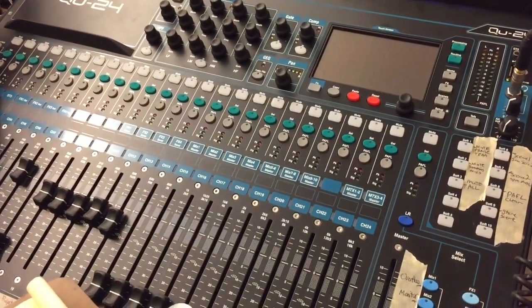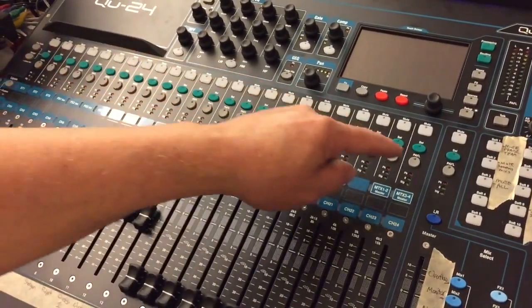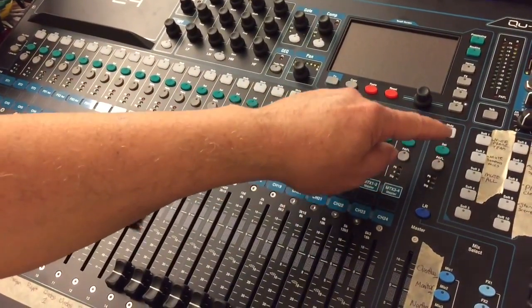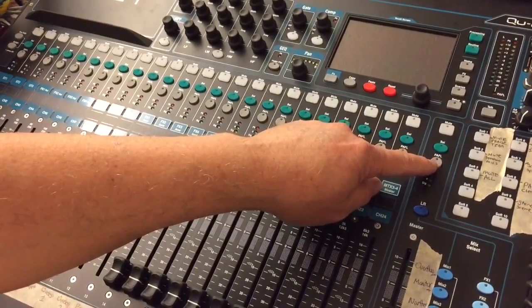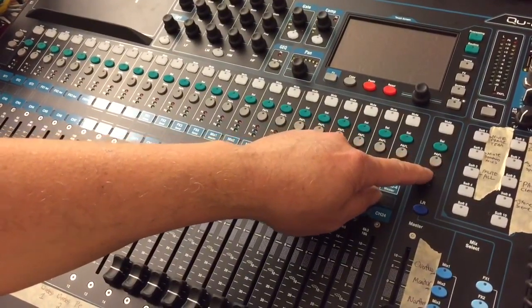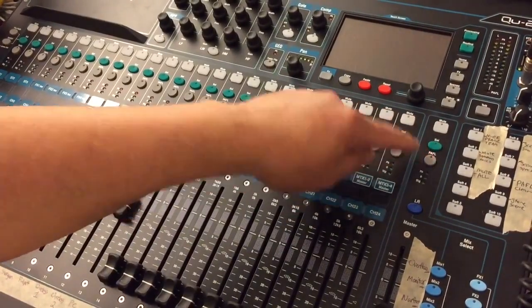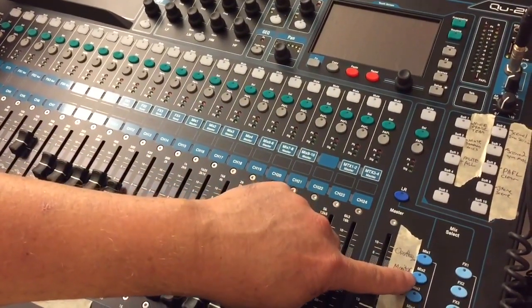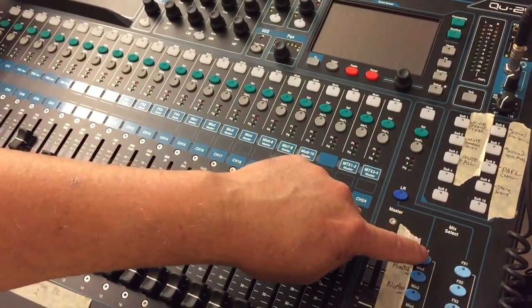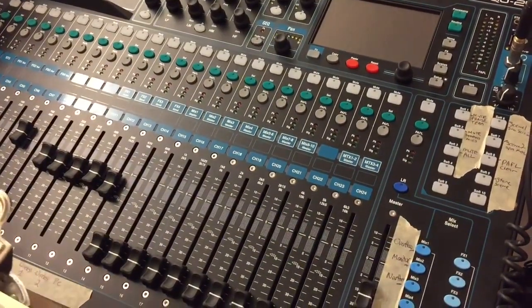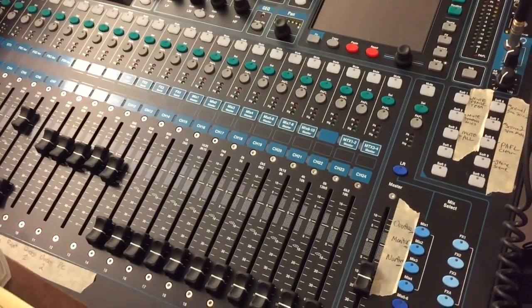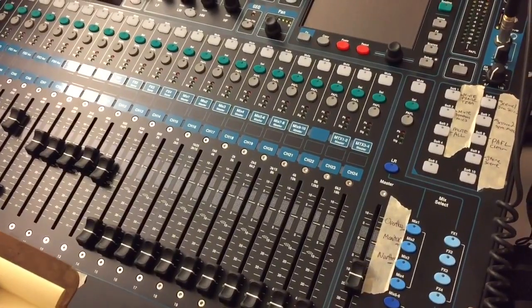If I select it over here on the main mix, then it will be listening to the main mix. So if I want to listen to the main mix that's in the overflow downstairs, I would hit the PAFL button here, and I would hit the overflow mix right here. Then I would be listening to not just one channel, but all the channels that are going to that particular mix.